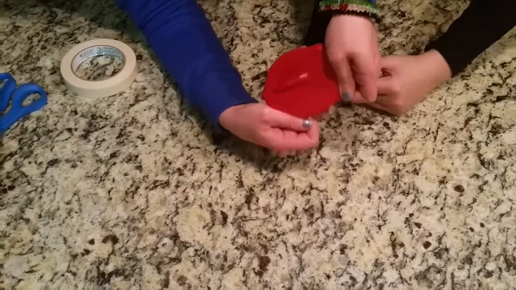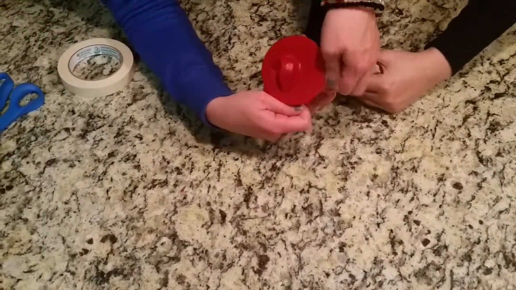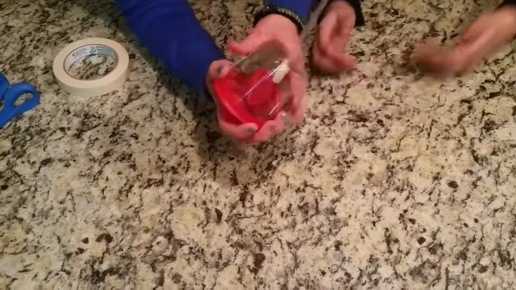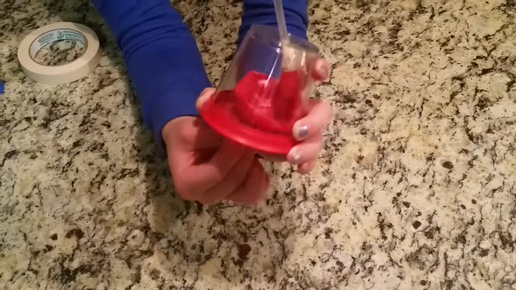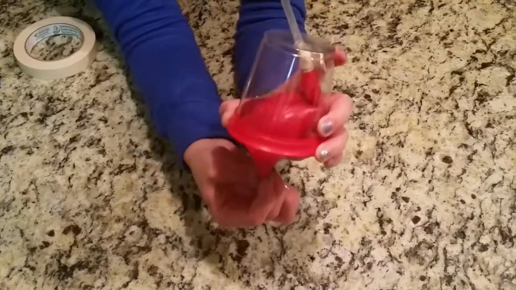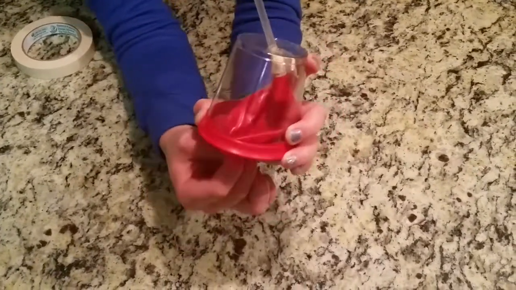Then cover the mouth of the cup with the wide part of the large balloon. Pinch the balloon outwards and watch as the inner balloon, which represents the lungs, shrinks. However, when the outer balloon, representing the diaphragm, relaxes, the lung expands.